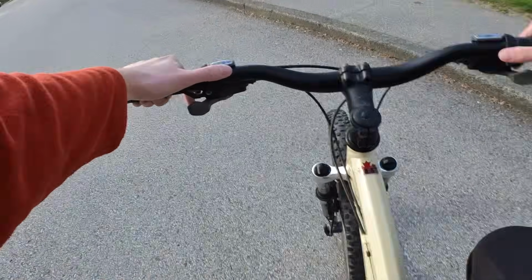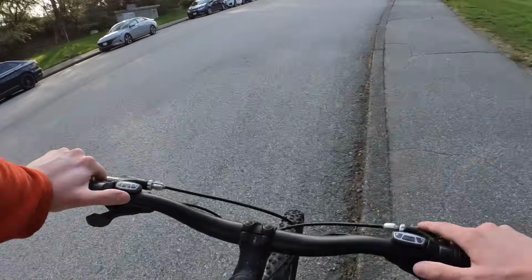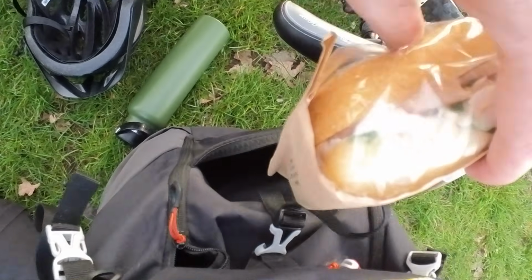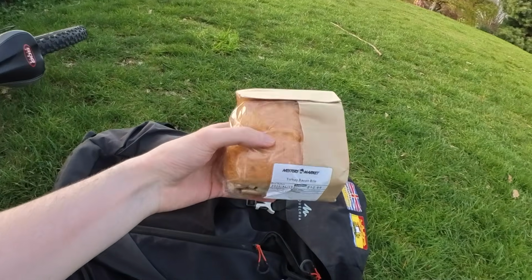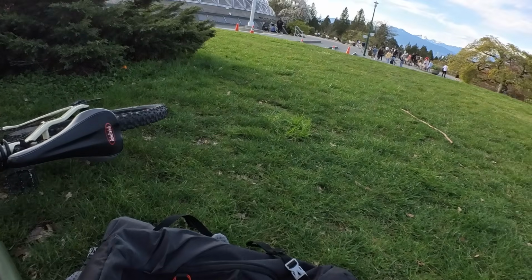Can't take a break. Alright, I'm gonna keep walking. I'm very tired, but it's time to eat a sandwich. Oh, not a bad view, eh? Not bad.